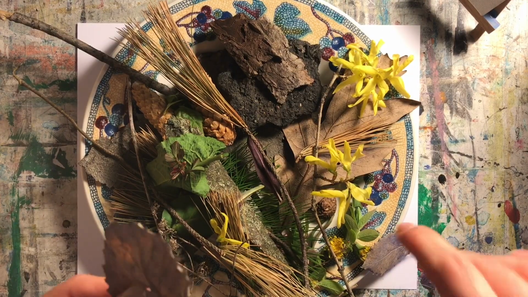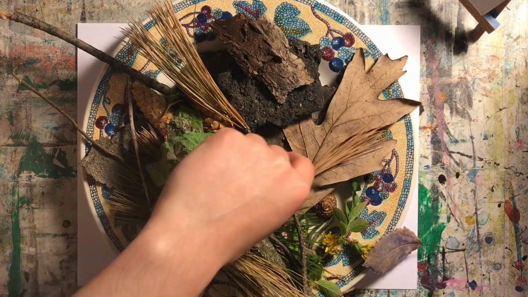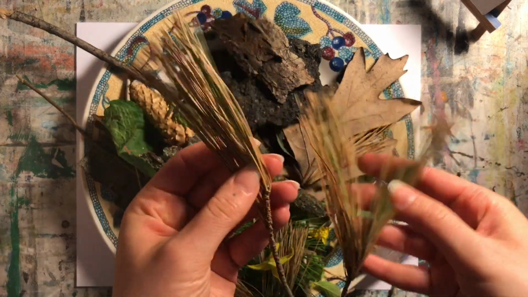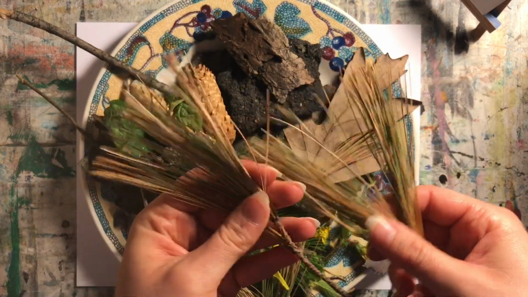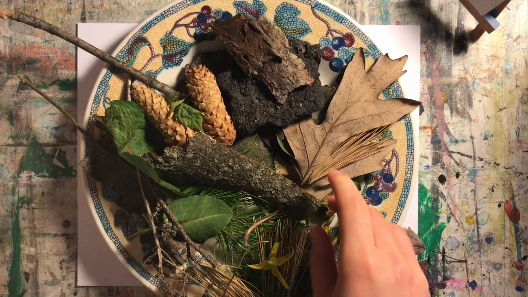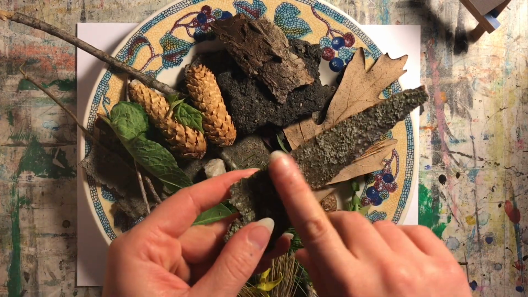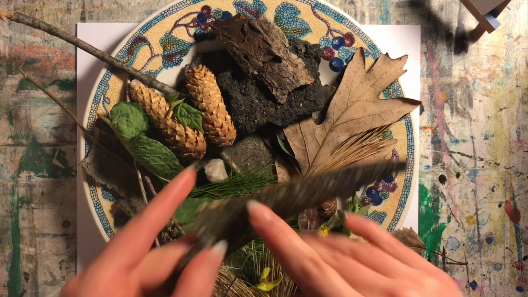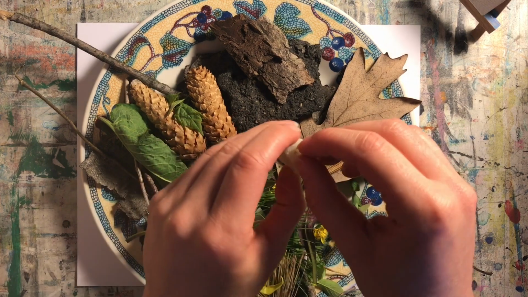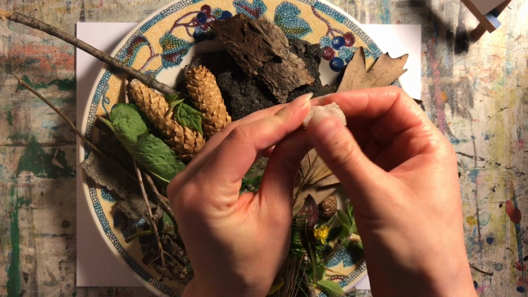And then I have a few more leaves. We have some little pine pieces right here. That'll make some fun texture if you want to make hair. That would be fun. I also have some bark. I figured that might just be an interesting texture that I could use for something. Even found some rocks. If I'm really gentle with these, we can try and use that as well.